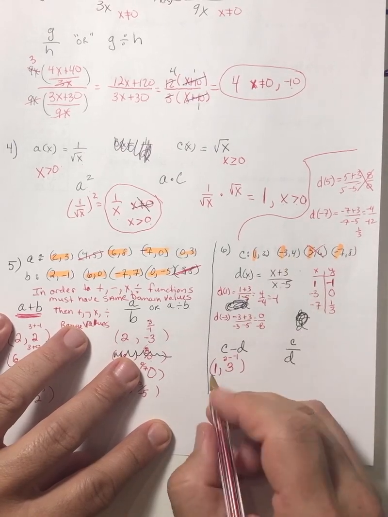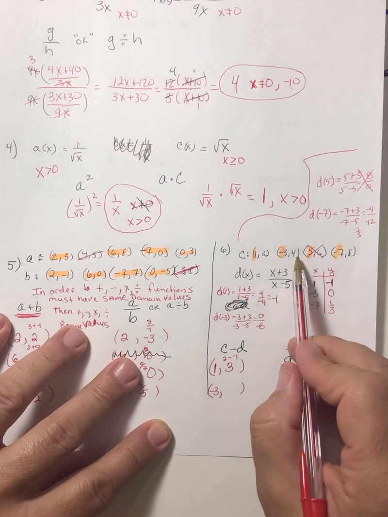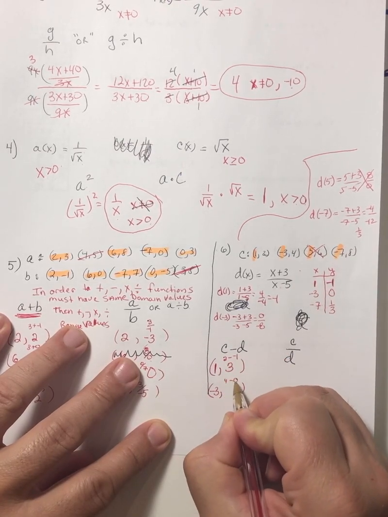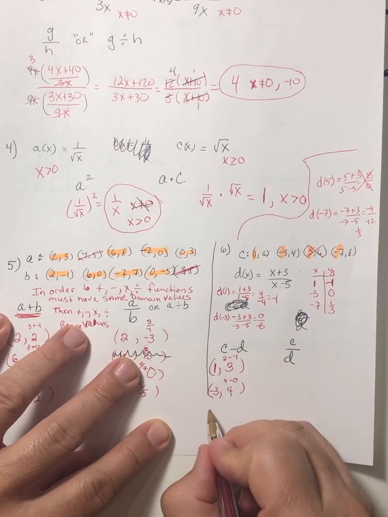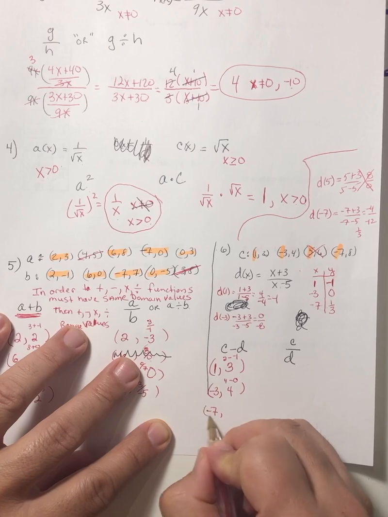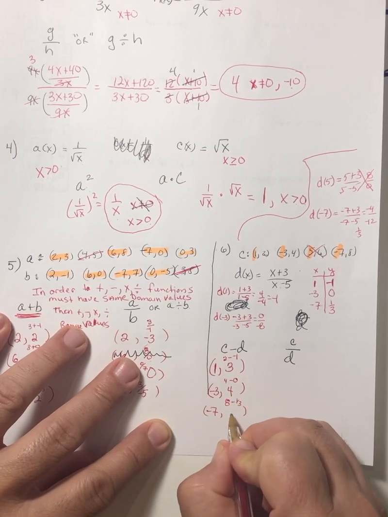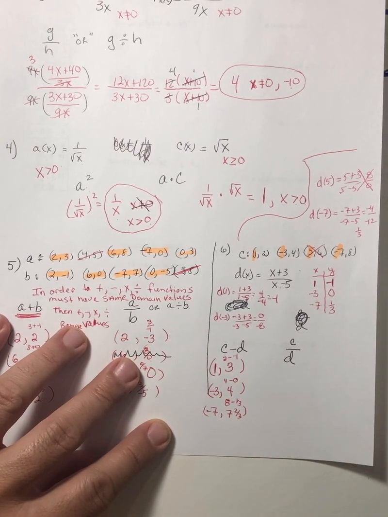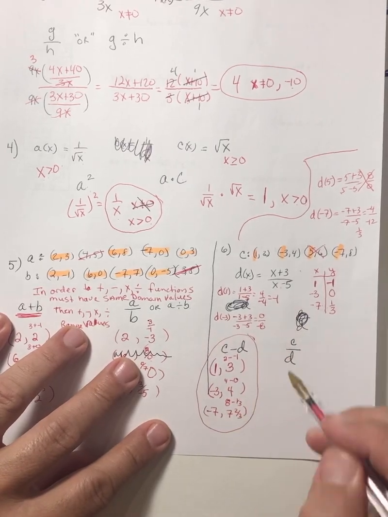Now I'm going to do negative 3. So negative 3 comma, it's 4 minus 0. So 4 minus 0 is 4. And now I have to do the 8. So negative 7 comma 8 minus 1/3, which is 7 2/3. Okay? So we just did C minus D.